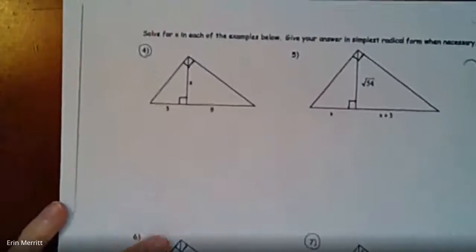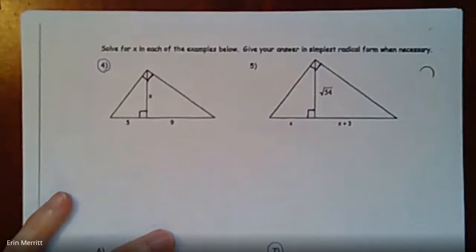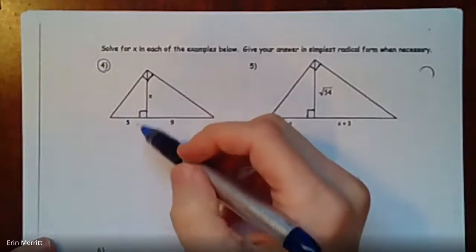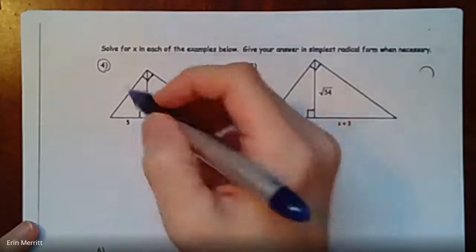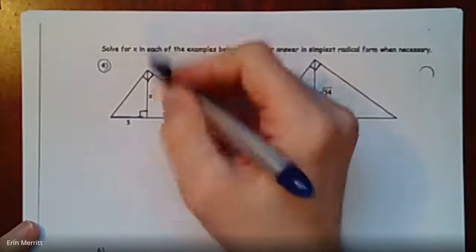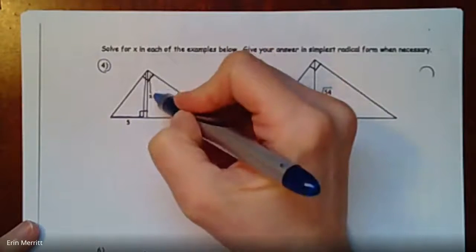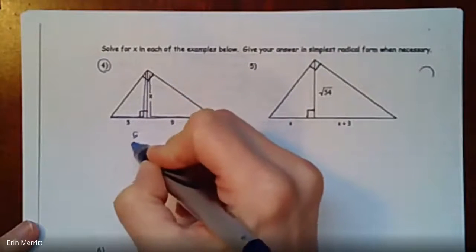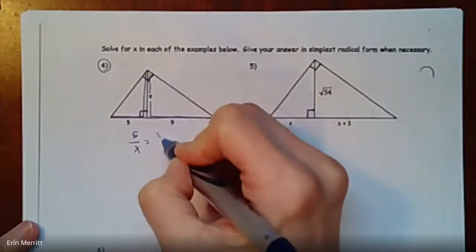So moving on to page 39, here are all the questions where you've got an altitude drawn in a right triangle, which forces all those similar triangles here and therefore proportional parts. So the first one uses the cute little walk the dog. It's the idea of using the legs of the triangle on the left compared to the legs of the triangle on the right. So 5 is to x, and then as x is to 9.